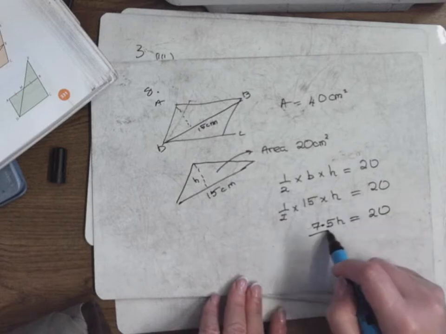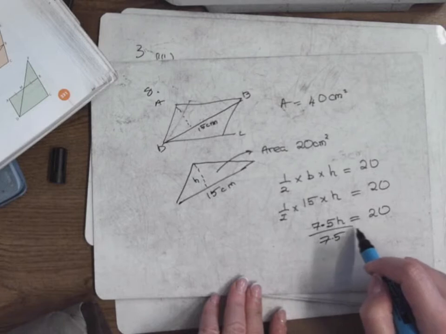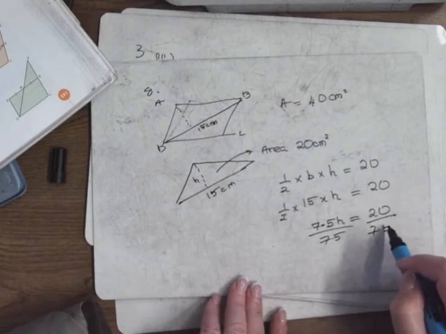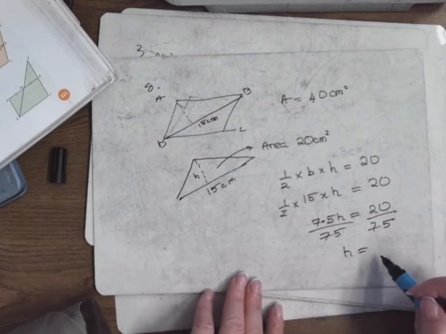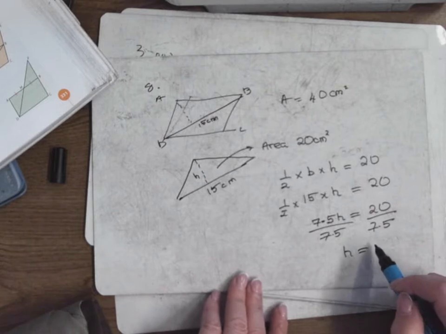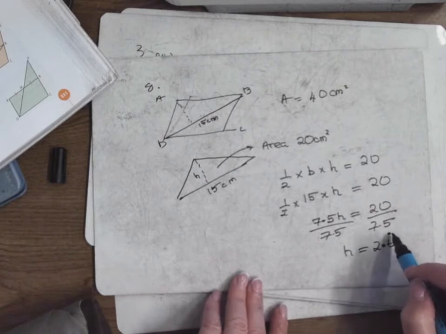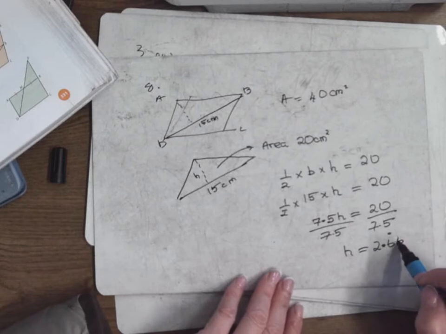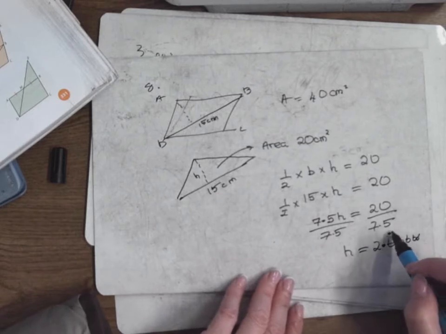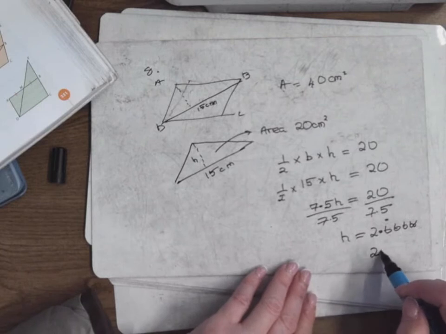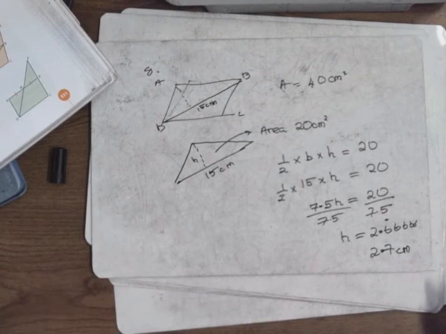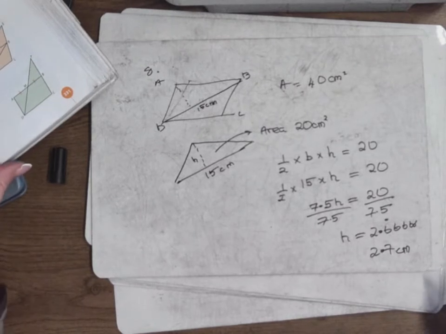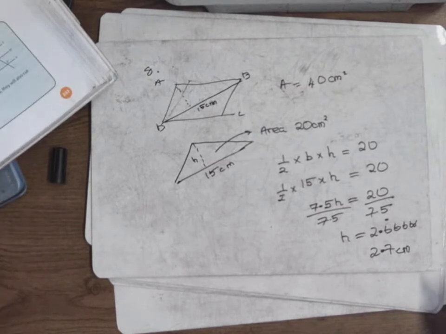There's a 7.5 stuck to the h, so divide each side by 7.5, and I think you get the h is equal to 2.6 recurring, yeah, which is actually 2.66666, right? Okay, so basically if I wanted to write that to one decimal place, it's 2.7. Okay, but we won't split hairs over that. Is that okay? Right, are we good? Was that it? Yeah? We're okay?